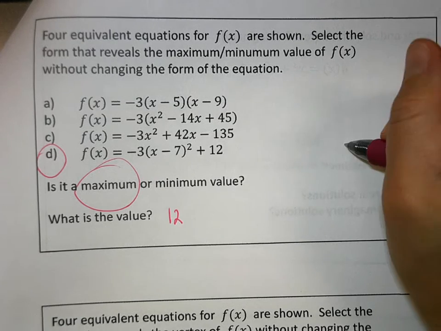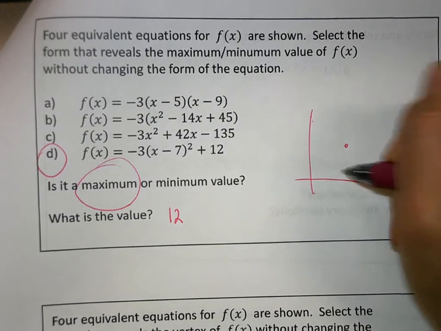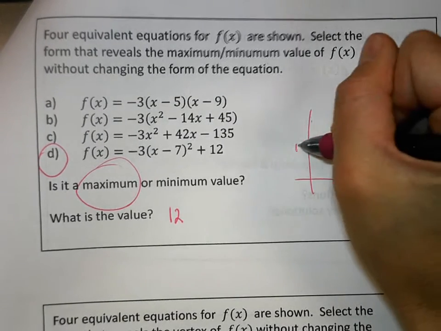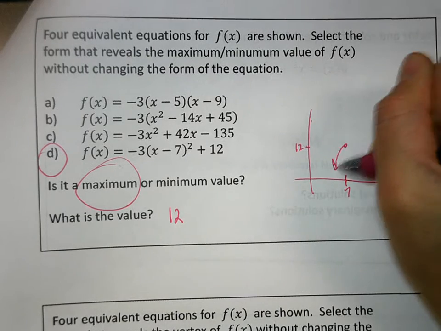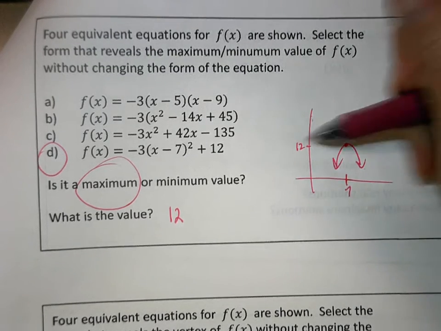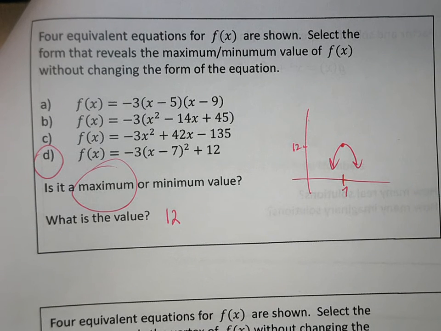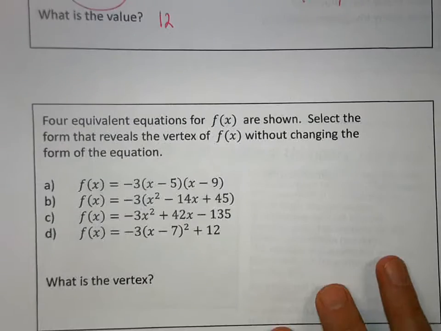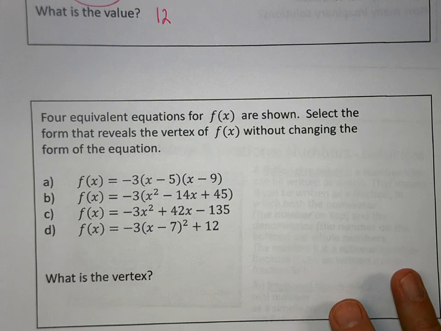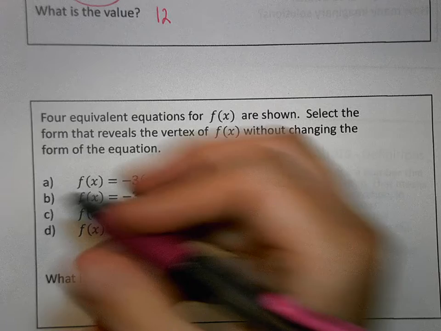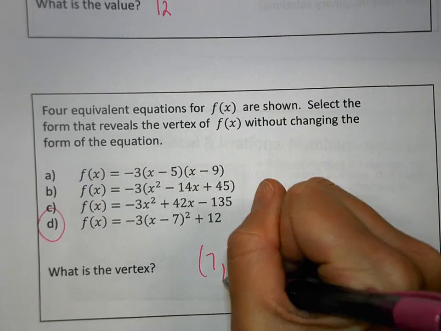But in terms of, let's just pretend like, okay, so this is 7, this is 12. I know it's not a very accurate graph here. But 12 is your maximum value. Wherever the y is, that is your maximum. Okay. So, and then it says, what is the vertex? Good, 7, 12.